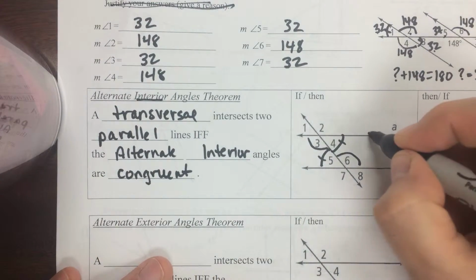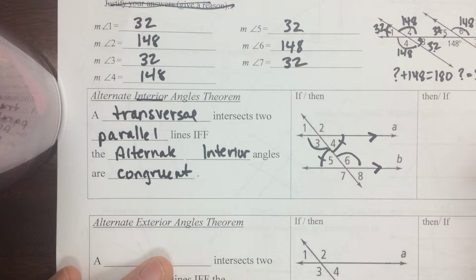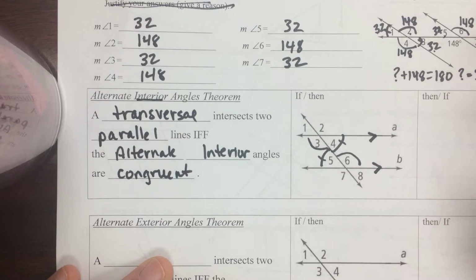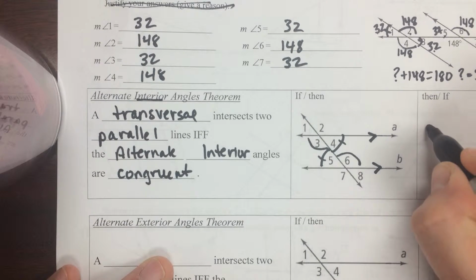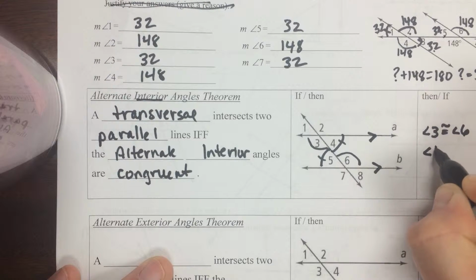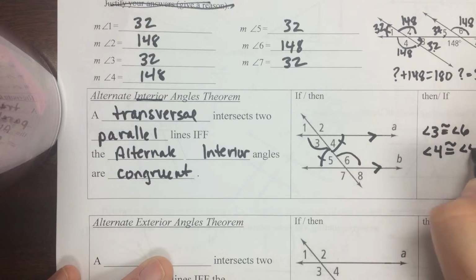So every single time these lines are going to be parallel now. That's important. Again, last class they were not. Alternate interiors every single time will be congruent. So angle 3 is congruent to angle 6, and angle 4 is congruent to angle 5.